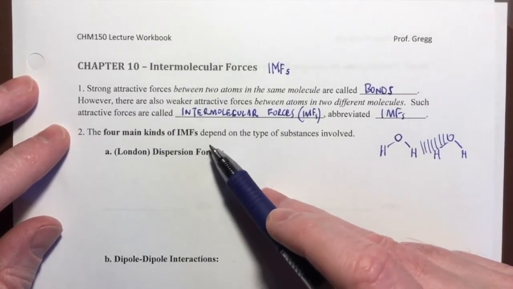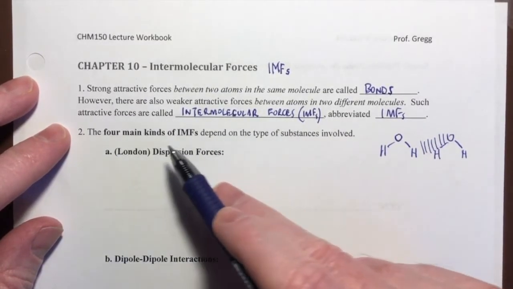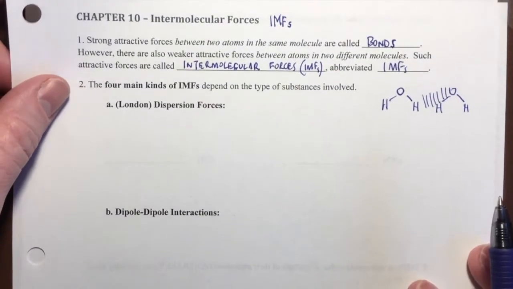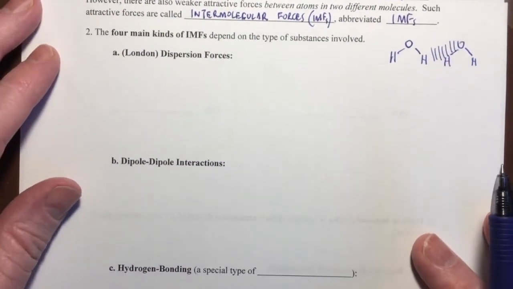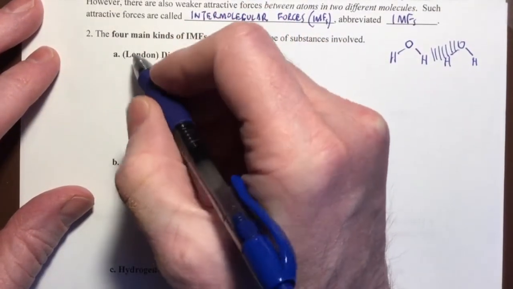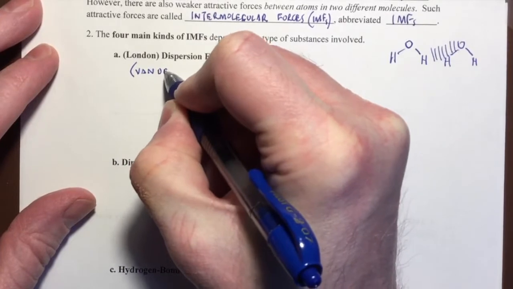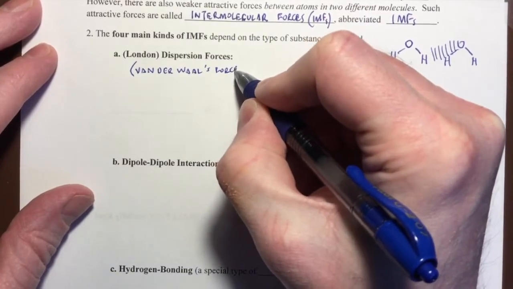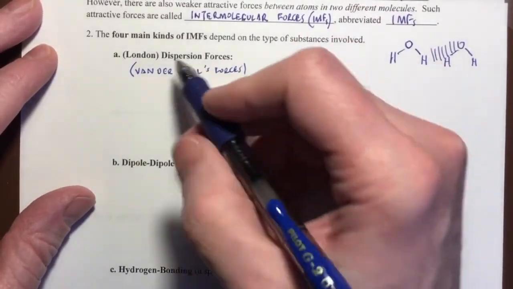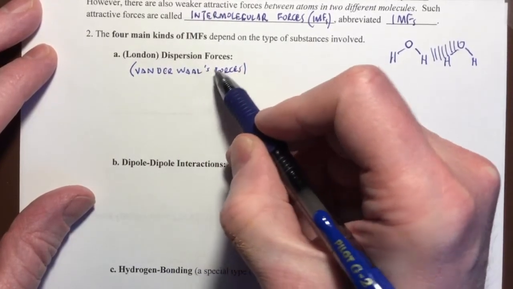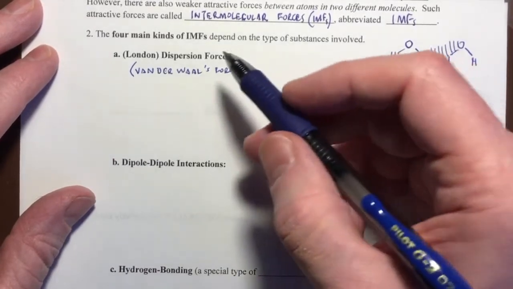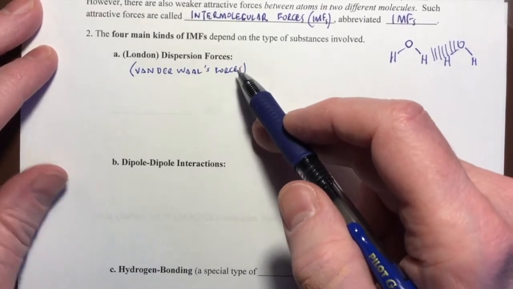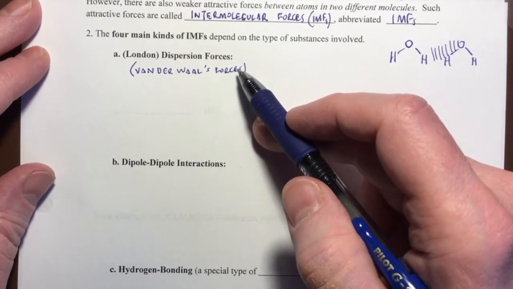So we're going to talk about the four main kinds of intermolecular forces, and they depend upon the kind of substances that are involved. And the first one that we're going to talk about is London Dispersion Forces. So London Dispersion Forces are also called van der Waals attractions or forces. Van der Waals forces.